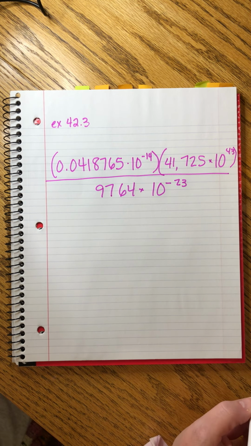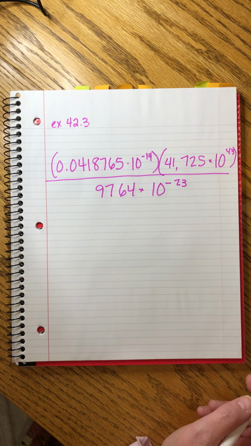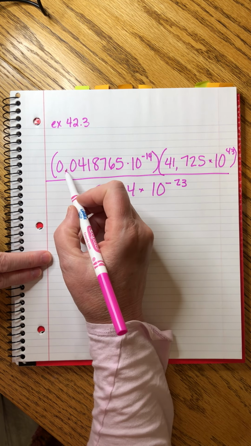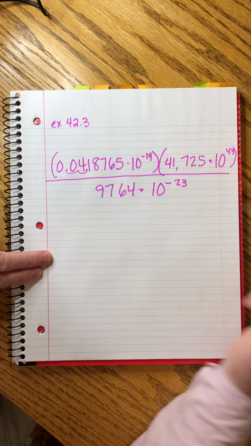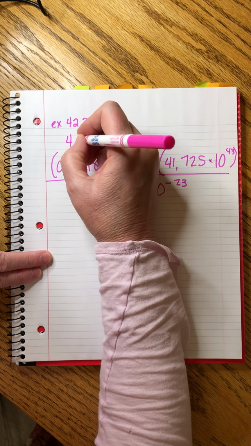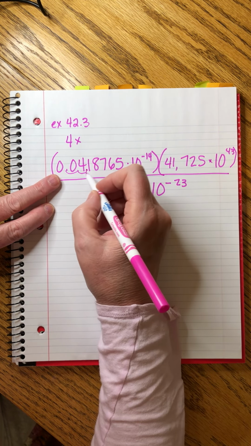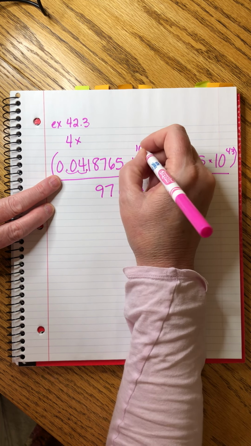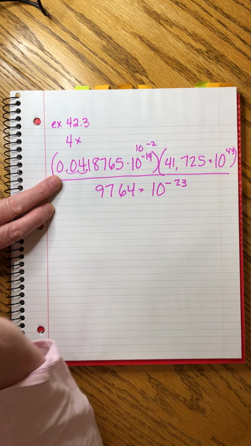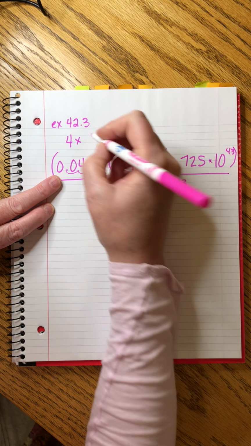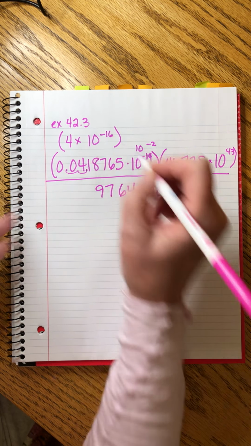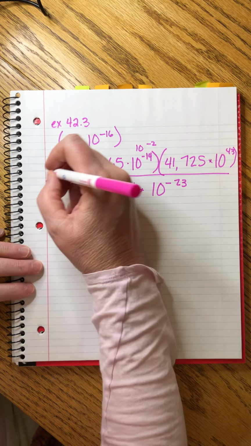Now, what's happening is that the problems aren't really getting harder, but the numbers are just getting bigger and hairier. It's just a little more confusing. All right, 1, 2, we want the decimal right there. 4.18765 rounds to 4 times, let's see, we moved it 10 to the negative 2 times there, right? Because we would want this to get smaller. And then we combine those two, so it's 4 times 10 to the minus 16. There's our first bit.